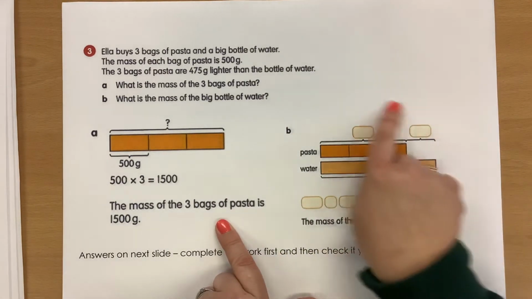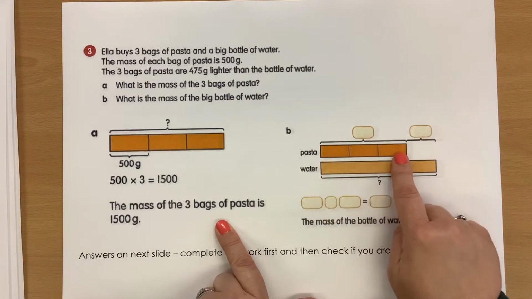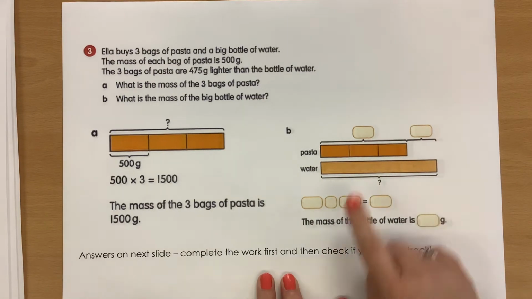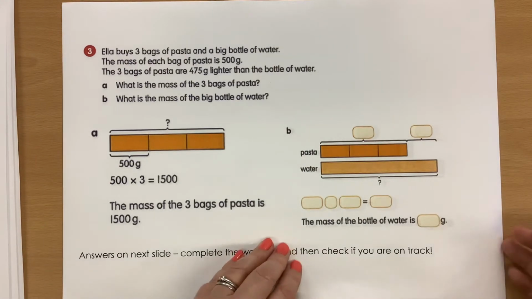So we need to do another bar model. We know that the 3 bags of pasta weigh something, and we know the difference. So pause the video and label this bar model and see if you can come up with the answer for the mass of the bottle of water.